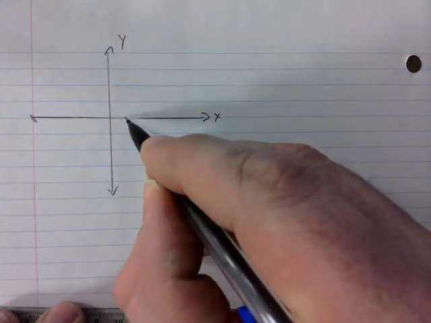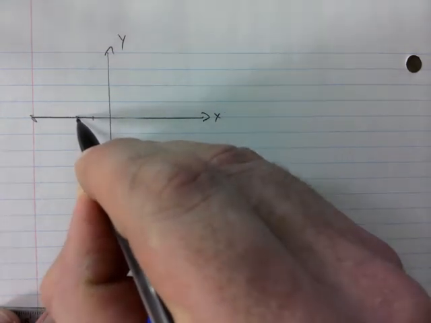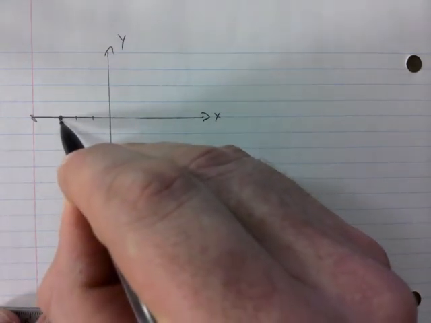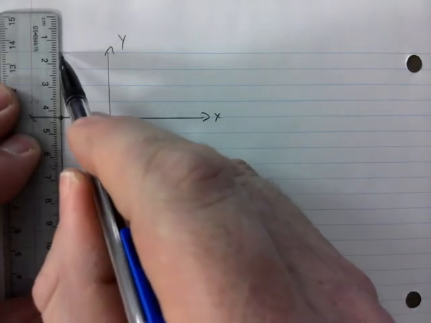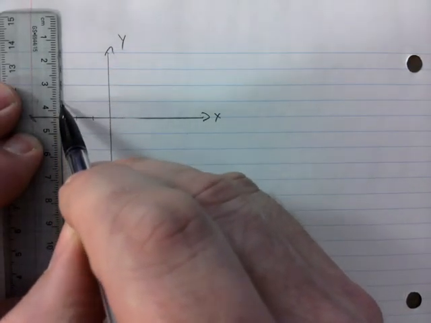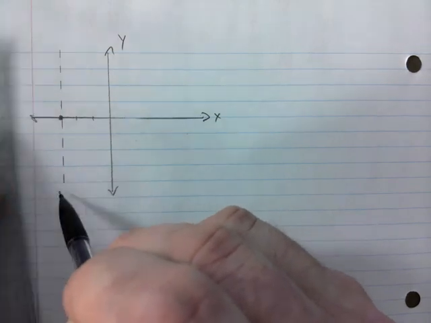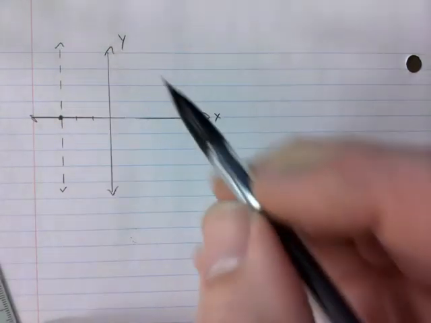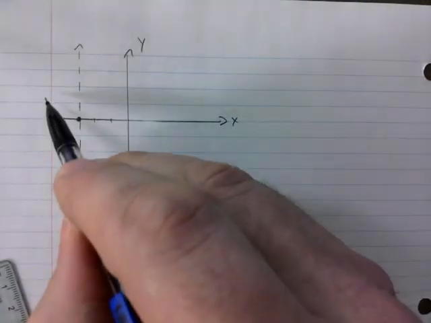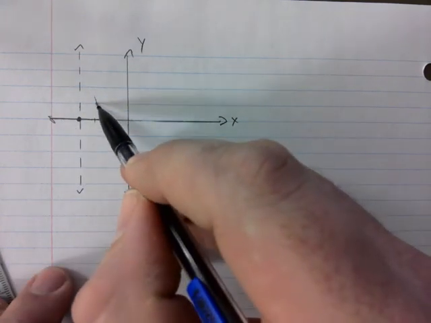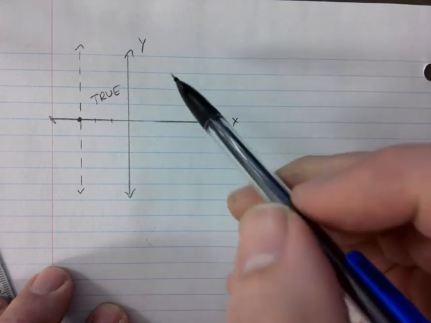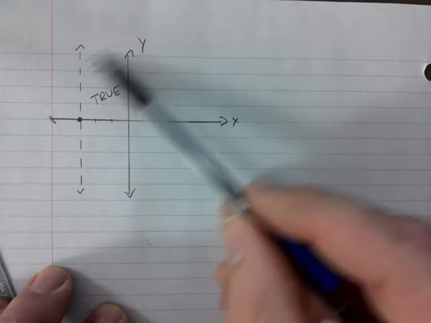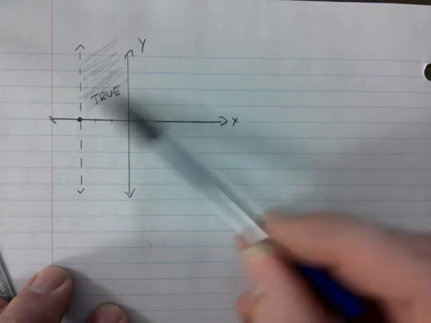So let's go 1, 2, 3 here, -3, and make a dashed line like that. And we're going to say that true is here. I'm actually just going to graph 1 here.